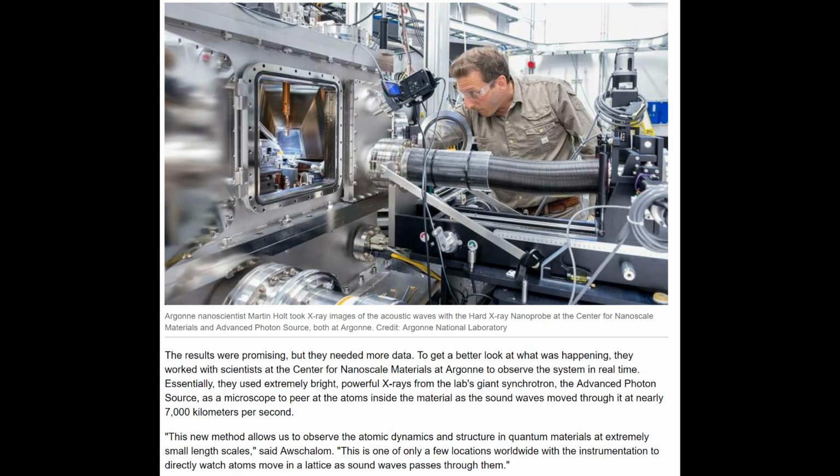To get a better look at what was happening, they worked with scientists at the Center for Nanoscale Materials at Argonne to observe the system in real time. Essentially, they used extremely bright, powerful X-rays from the lab's giant synchrotron, the Advanced Photon Source, as a microscope to peer at the atoms inside the material as the sound waves moved through it at nearly 7,000 kilometers per second. This new method allows us to observe the atomic dynamics and structure in quantum materials at extremely small length scales, said Awschalom. This is one of only a few locations worldwide with the instrumentation to directly watch atoms move in a lattice as sound waves pass through them.